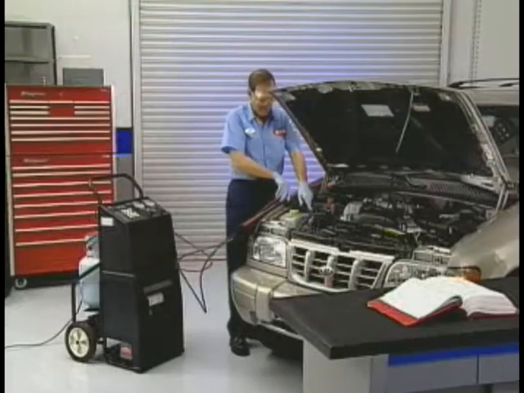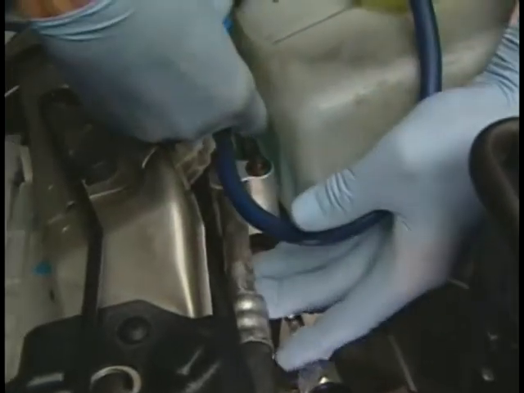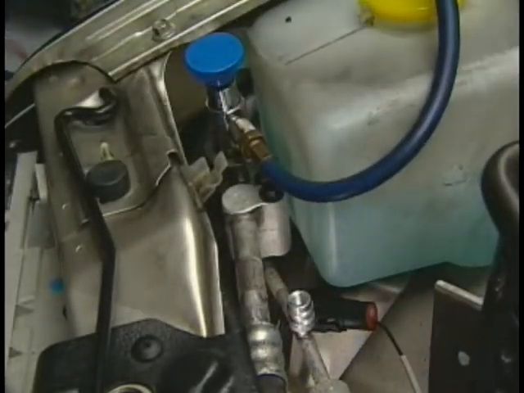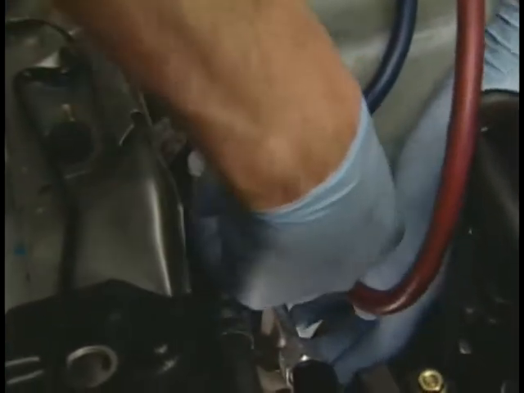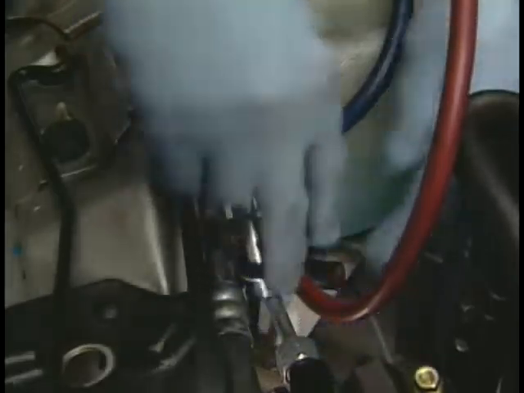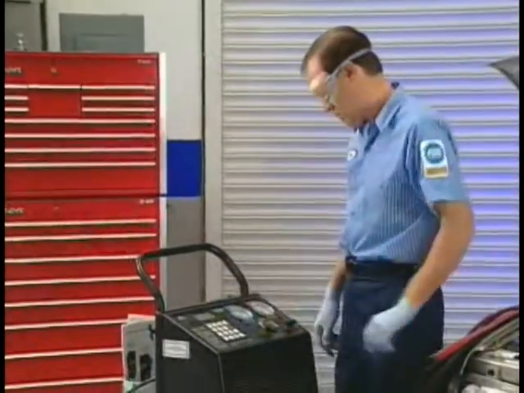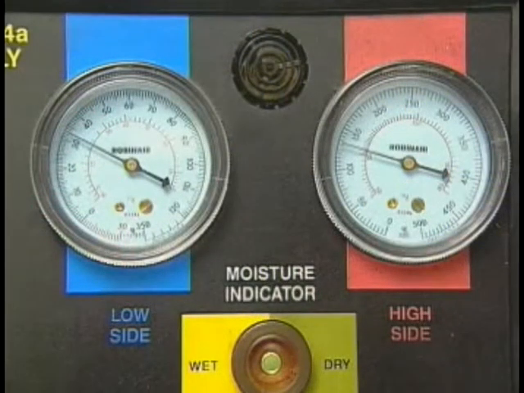If the touch and feel test seems normal, connect air conditioning manifold gauges or use the gauges on the refrigerant recovery machine to the low and high side ports and check the pressures. Low side pressures usually vary between 20 and 45 psi, and high side pressures are normally in the 120 to 210 psi range. R134A systems may run as high as 240 psi on the high side.